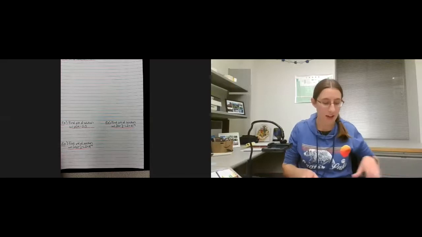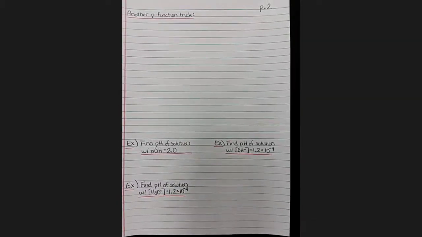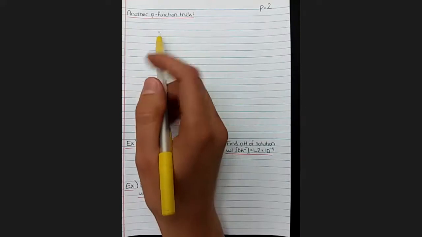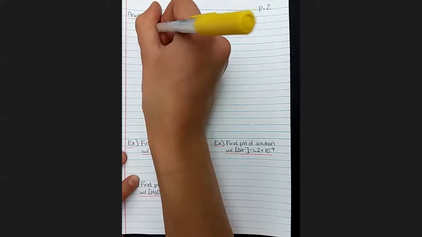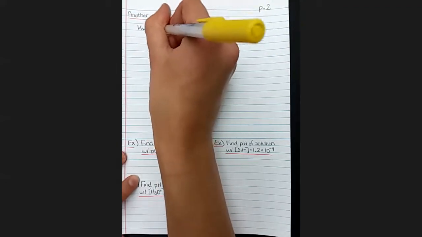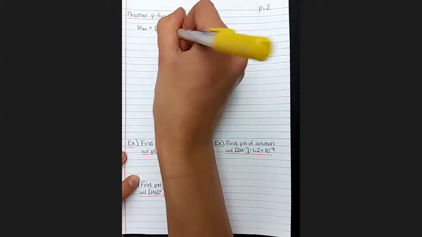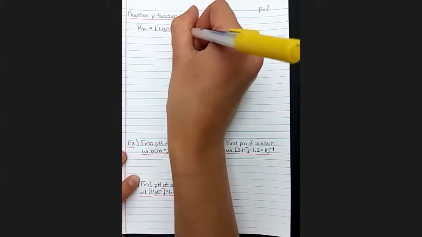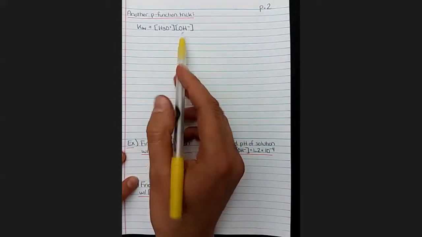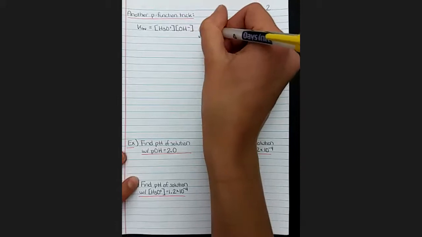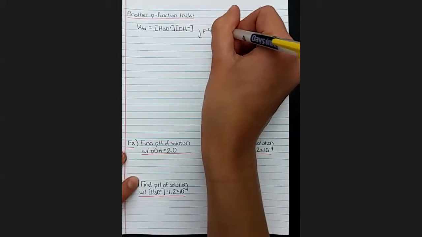Okay, we have one more trick we can do with the P function, and then we'll summarize all the things we've talked about here about the P function and pH. There we are. So we have one more P function trick, and that is that we can apply the P function to our entire K expression for water. The equilibrium expression for water is H3O plus times OH minus. We can apply the P function to that entire thing.